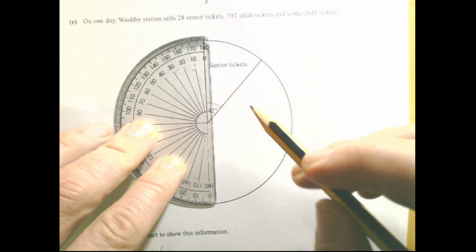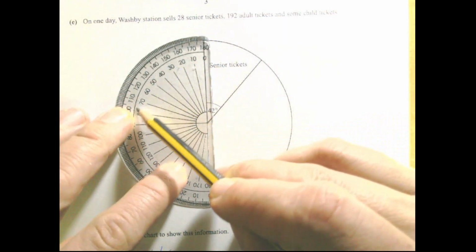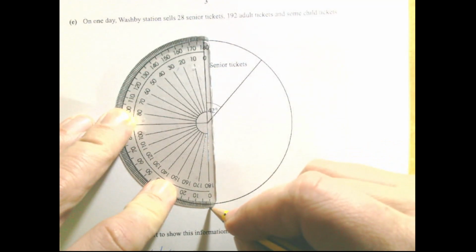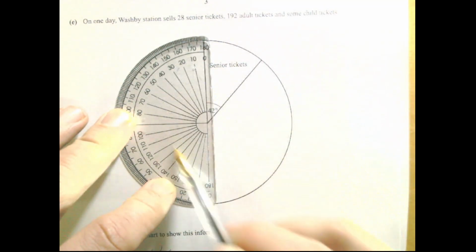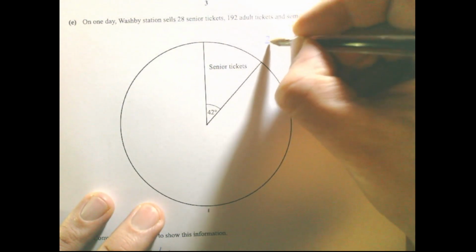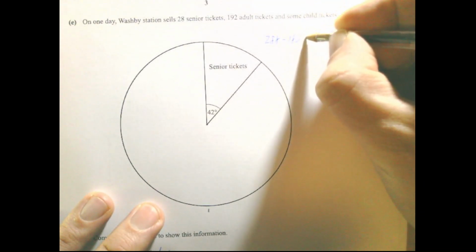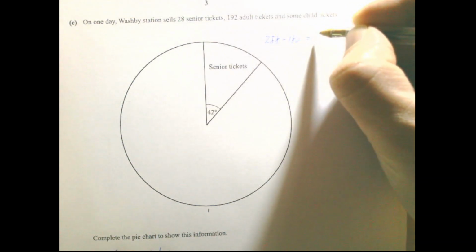Now remember the angle we want to measure, 288. So we're going to go around here. You'll see we only get up to 180. So let's mark that. Okay. So this is 180. We want 288. So if we subtract 180 from 288, that of course gives us 108.